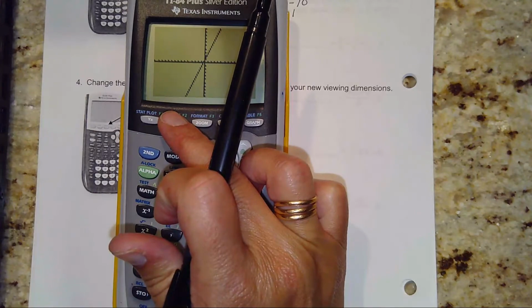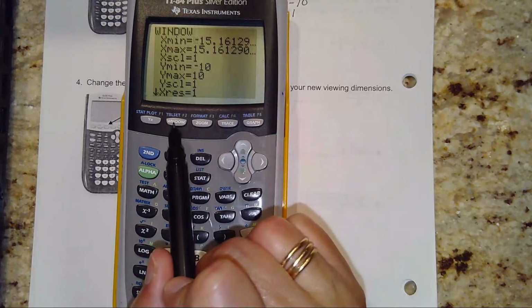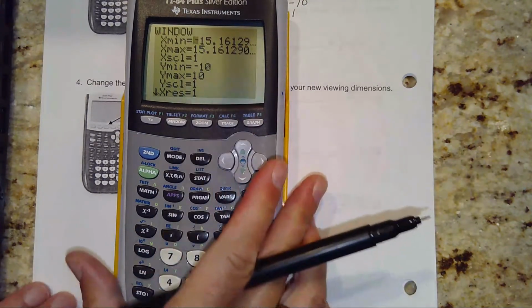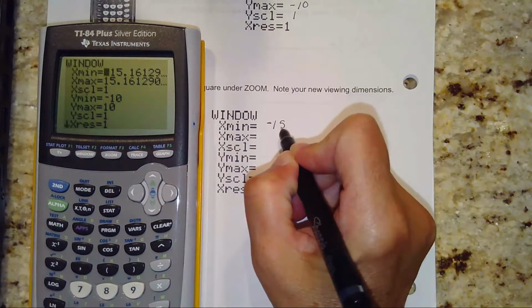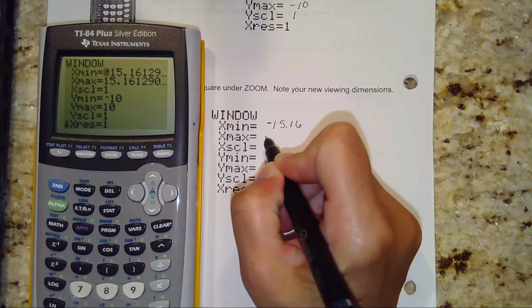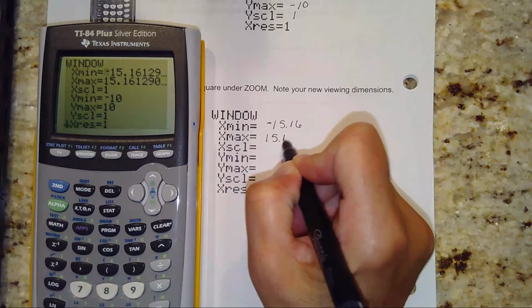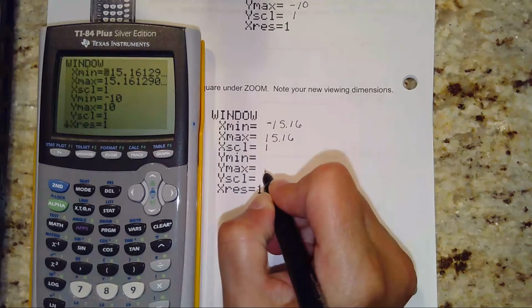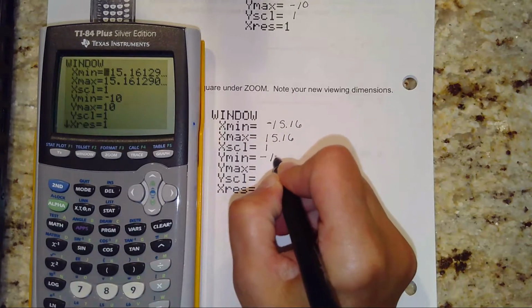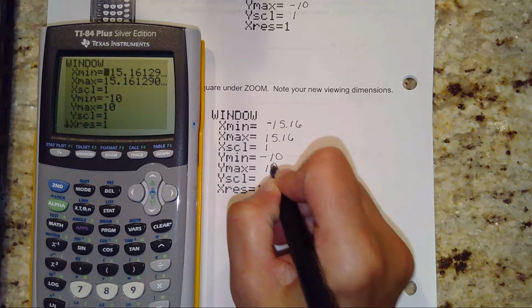So when I hit the window value, this has many more tick values in the left and right direction. So I'm going further to the left and right with an x scale of 1, but the same values in the y direction.